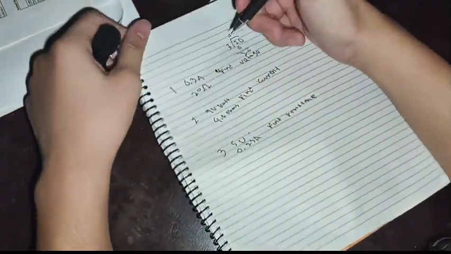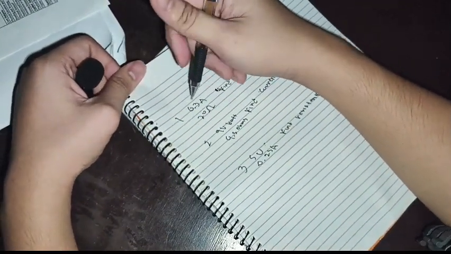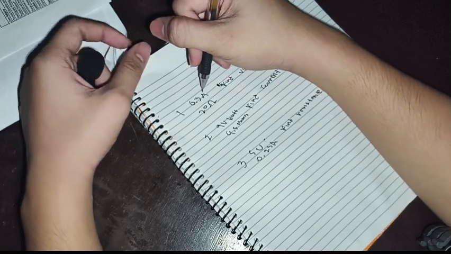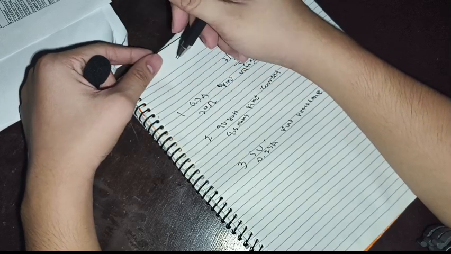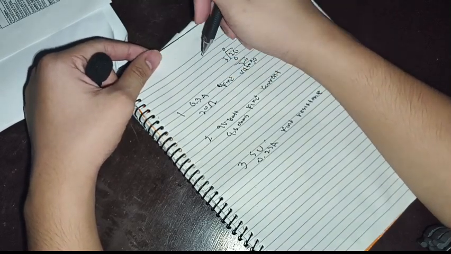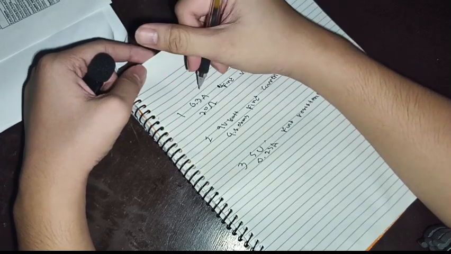So if you know the current, that is the A, and the resistance in a circuit, you may be able to find the voltage of it. For example, let's try finding the voltage.